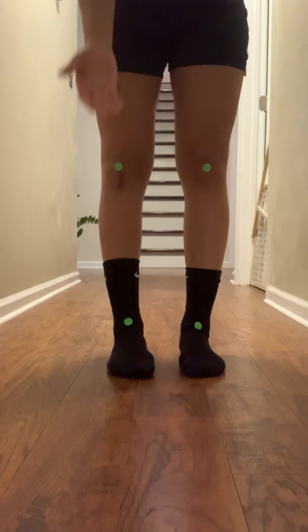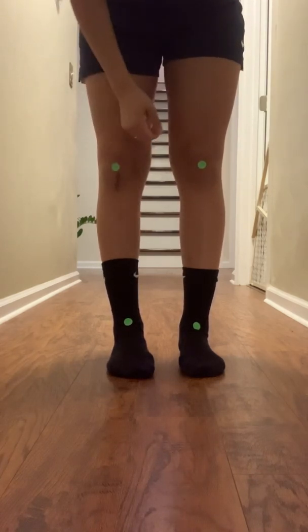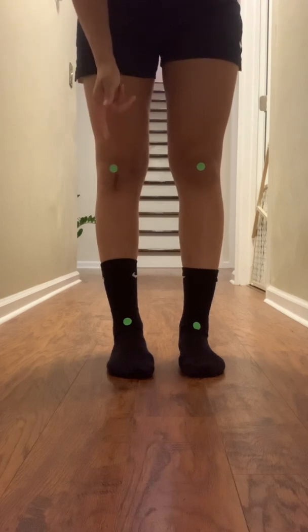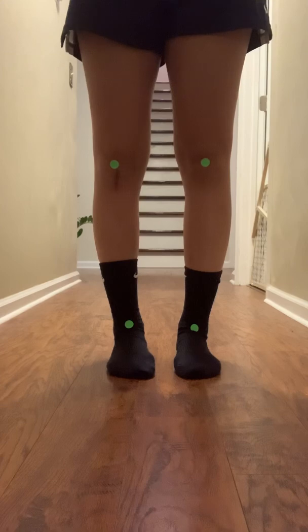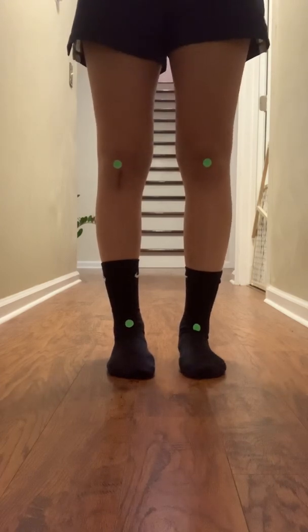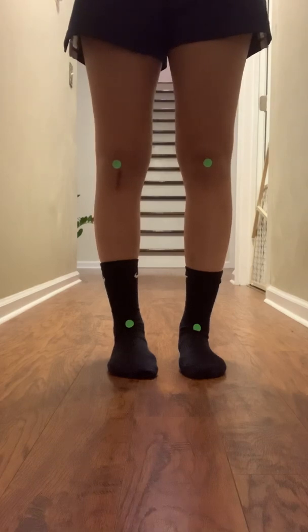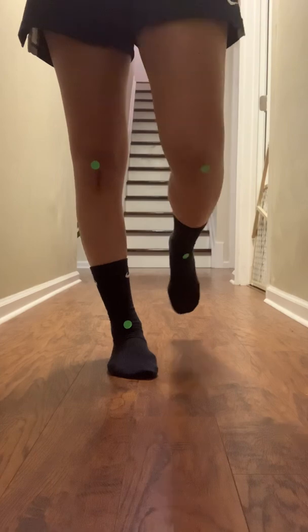For me, I have bilateral internal tibial torsion. It's more pronounced on the right than the left. And sometimes this can cause an abnormality, sometimes it doesn't. But you can see it's a little bit more pronounced when I stand in single leg stance.